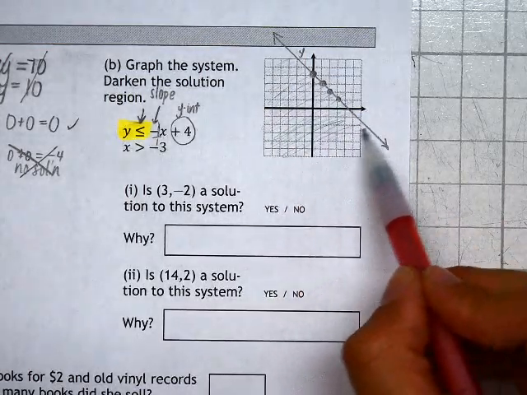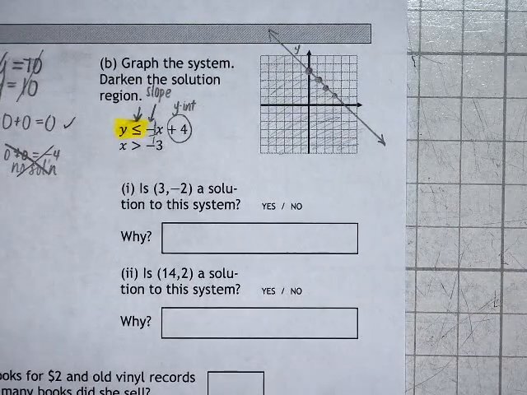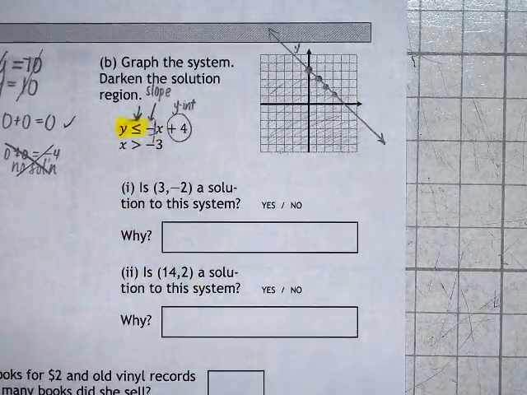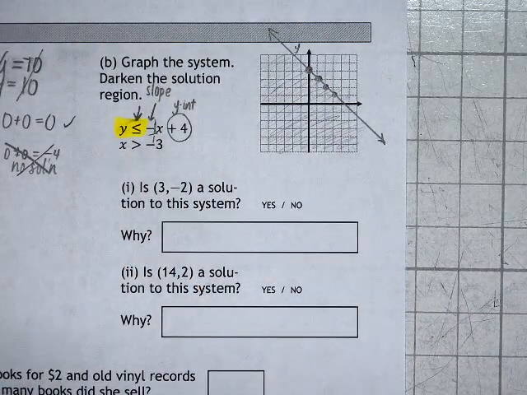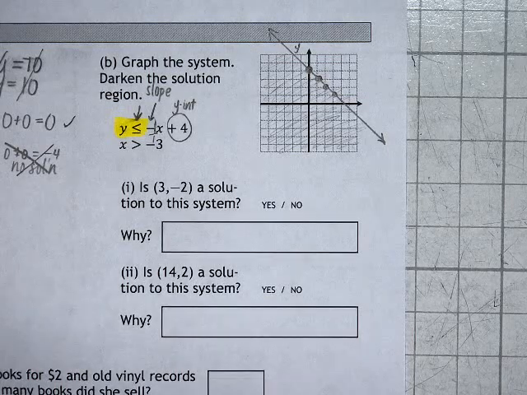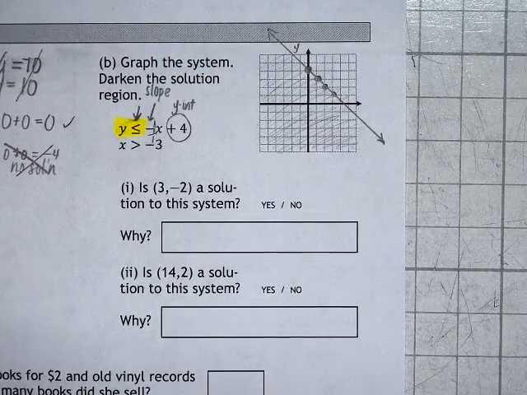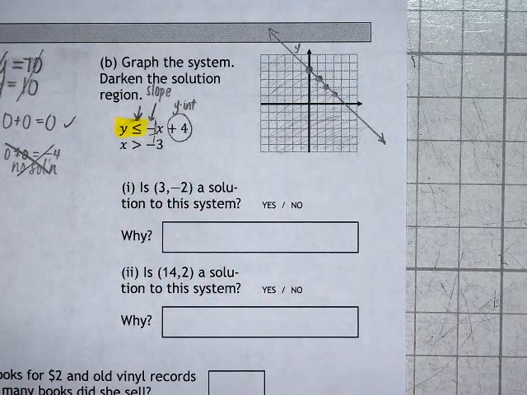Now you'll notice I'm shading particularly lightly here, and that's because we have a whole other inequality to graph. Once we get both of them, then we can look at where that overlap occurs. So we've gotten the first one.